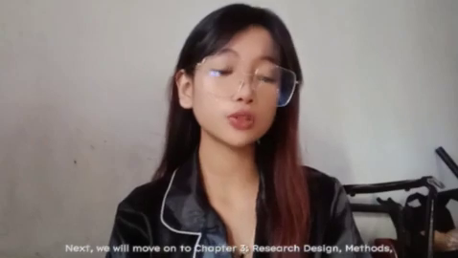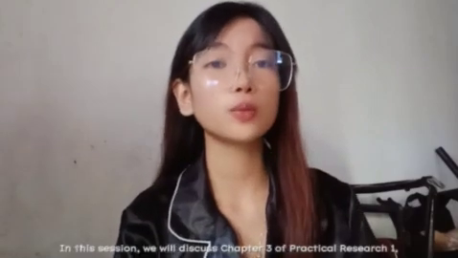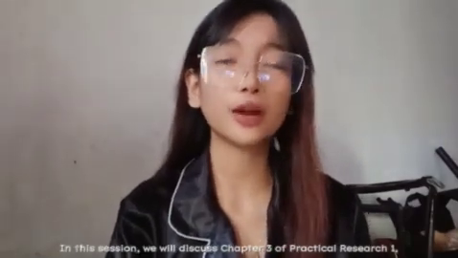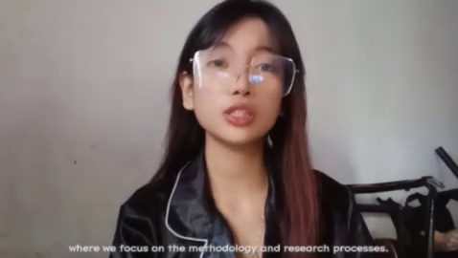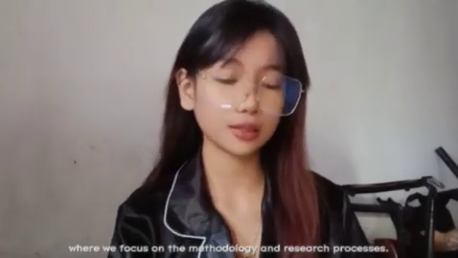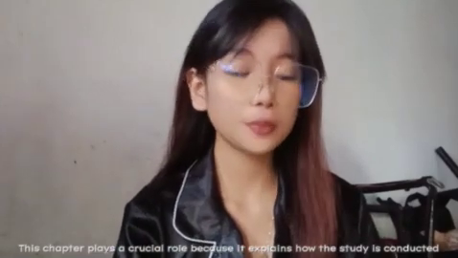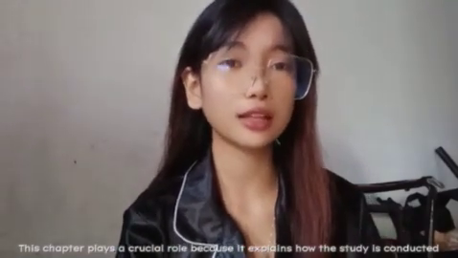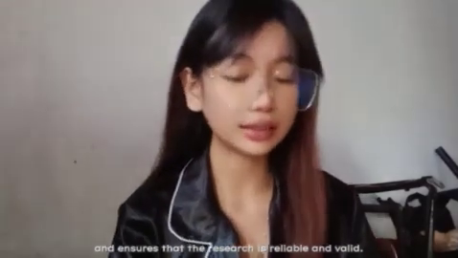Next, we will move on to Chapter 3: Research Design, Methods, and Sampling Techniques. In this session, we will discuss Chapter 3 of Practical Research 1, where we are going to focus on methodology and research processes. This chapter plays a crucial role because it explains how the study is conducted and ensures that the research is reliable and valid.